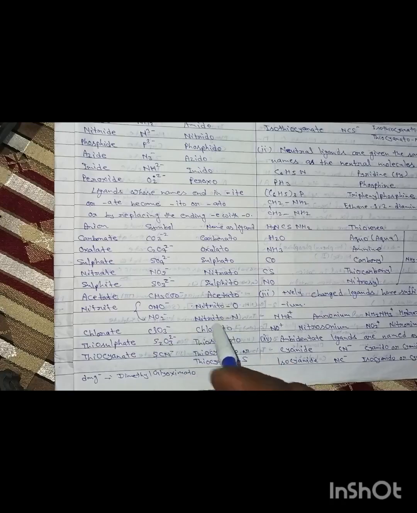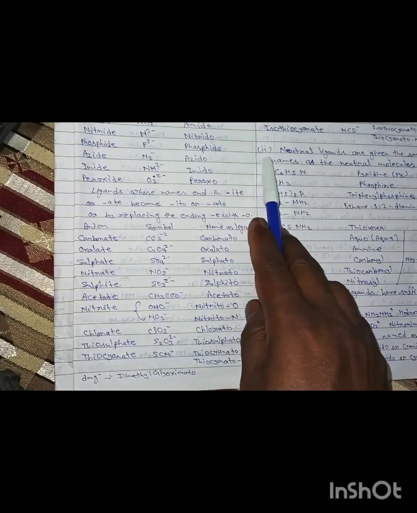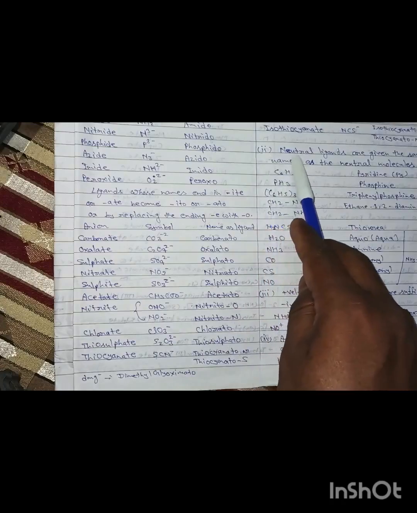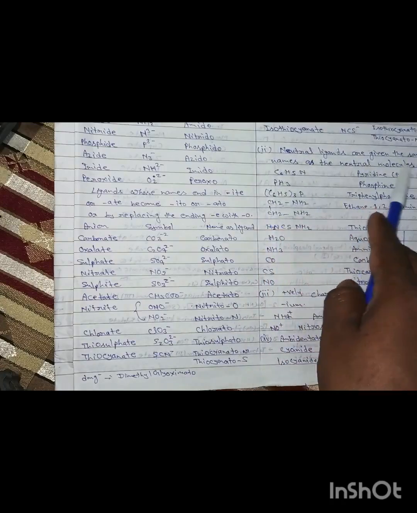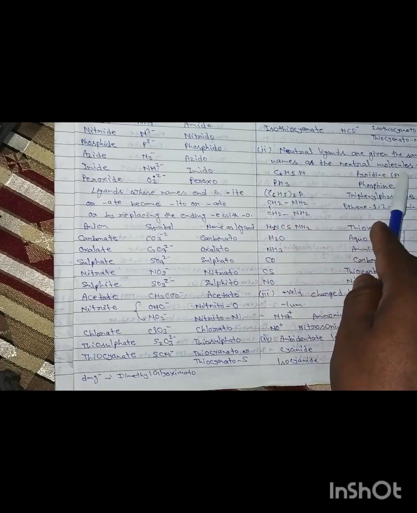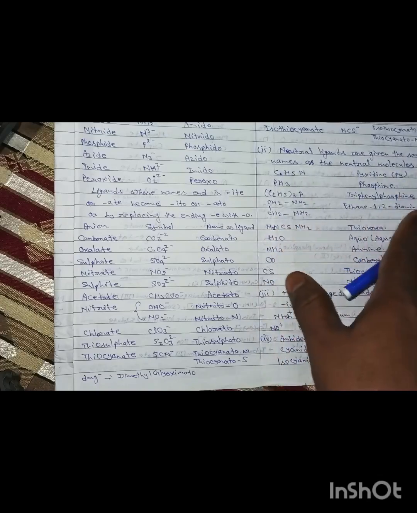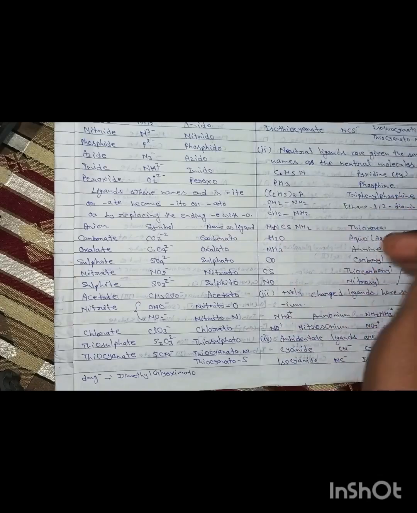The next rule given by IUPAC is that neutral ligands are given the same name as the neutral molecules. So for neutral molecules there is no change; we give the simple name as they are.